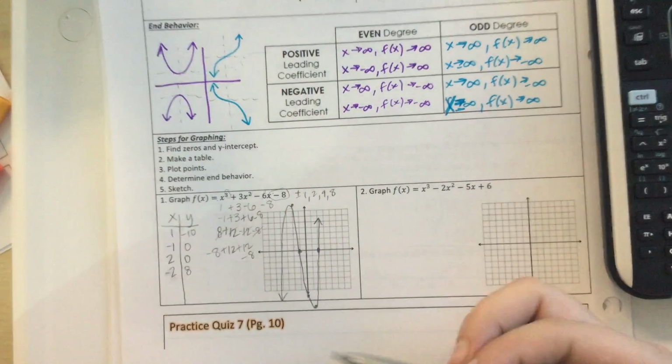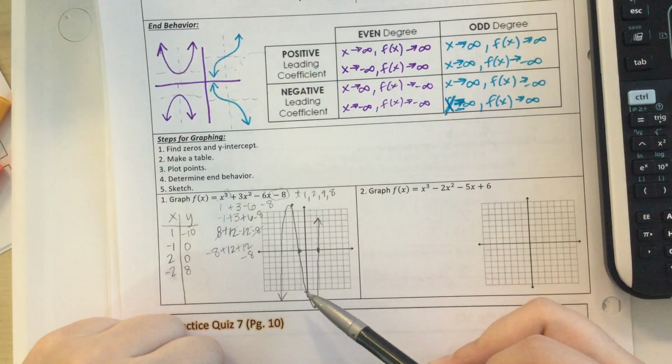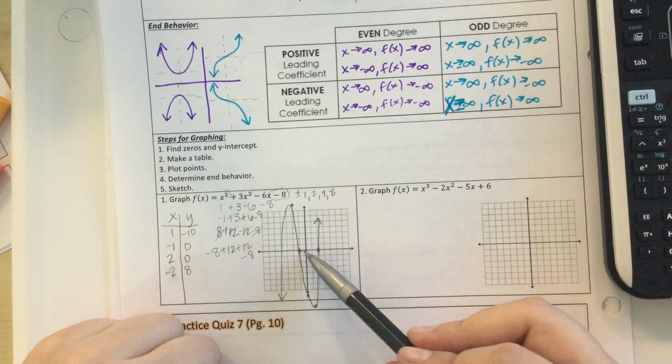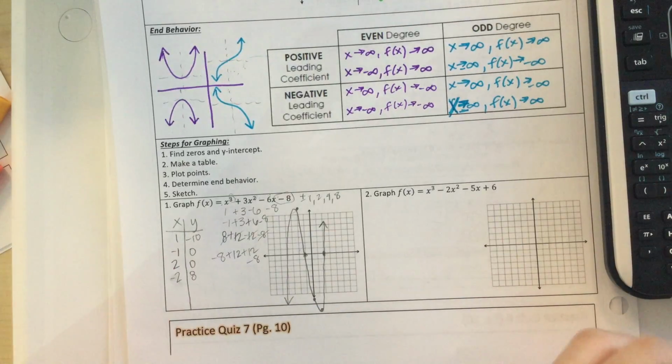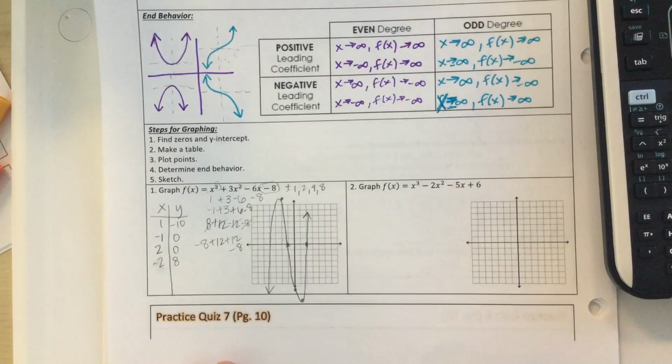So it's okay if your graph isn't perfect. What I'm looking for is your y-intercept, where's your y-intercept, and can you at least get pretty close to where your zeros are. Okay? So in the next video, I'm going to do number 2.